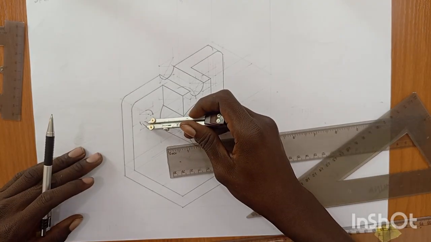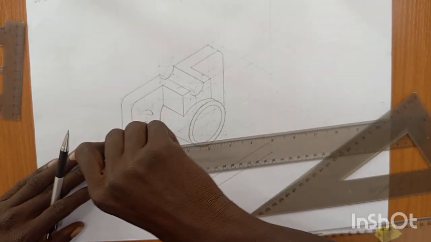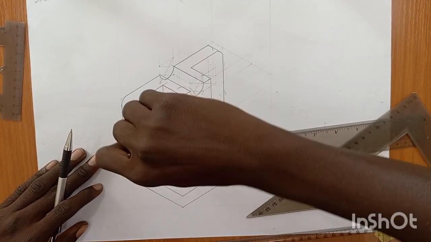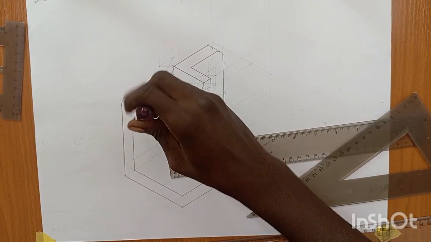So it's a mistake here. The paper got turned down, but it's no problem. Okay. So now you connect these 2 points. So now this is center. You now connect the remaining points here.